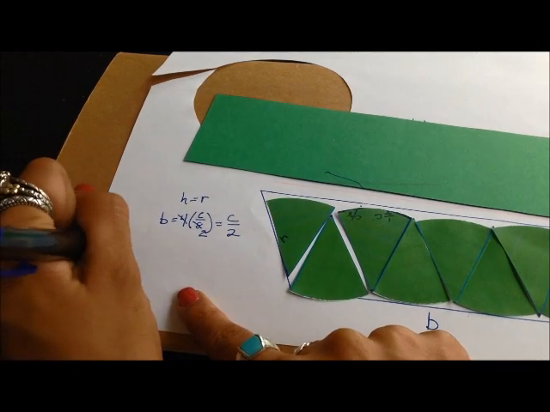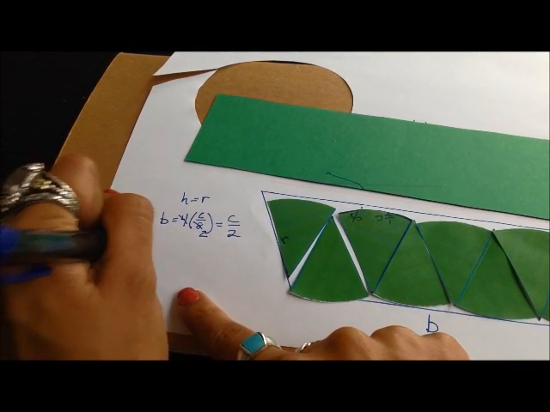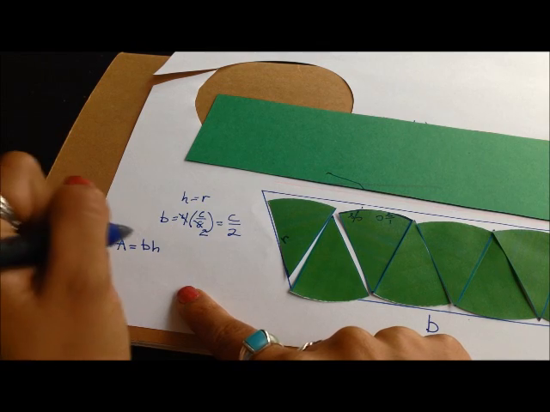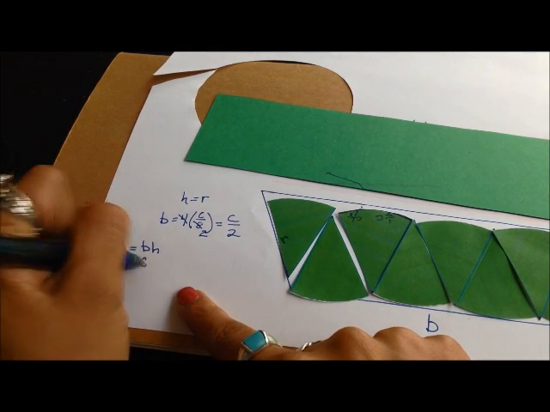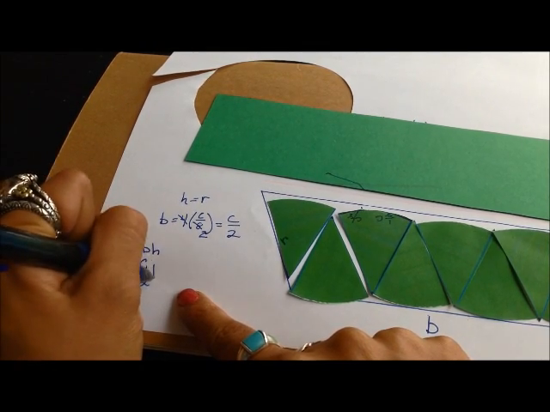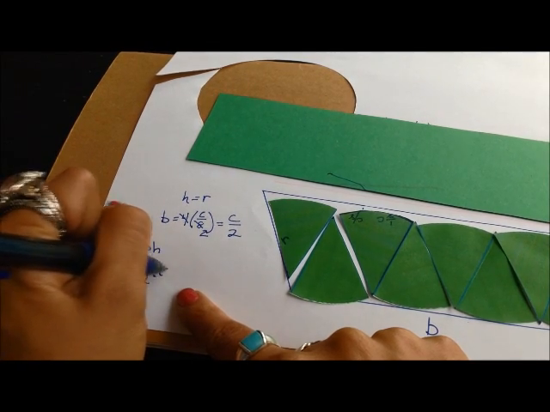So here we are making the connection to the area of a parallelogram, base times height. We connect the base, which we found to be C divided by 2, and the height, which we found to be r.